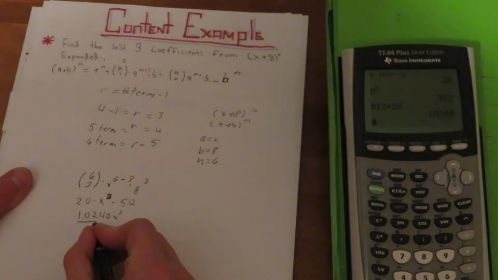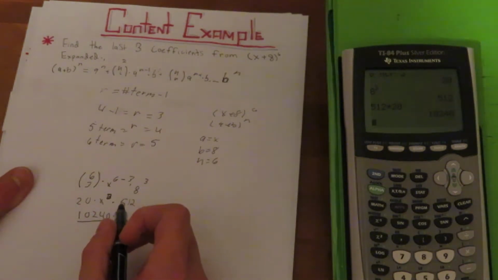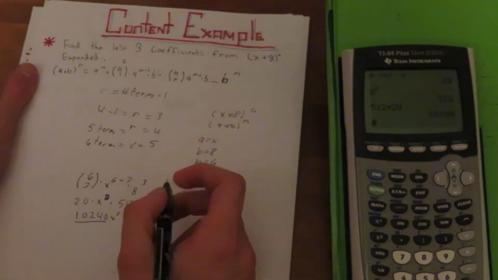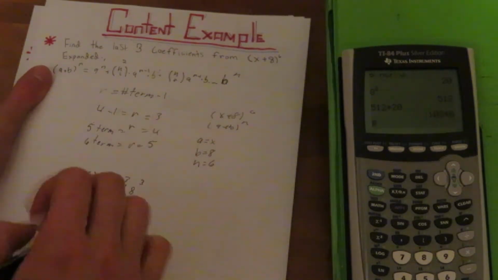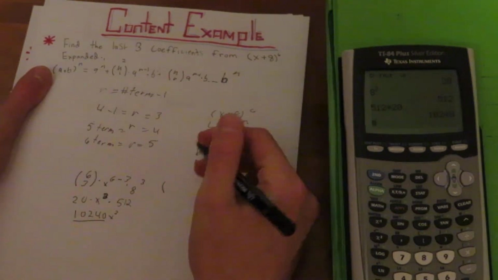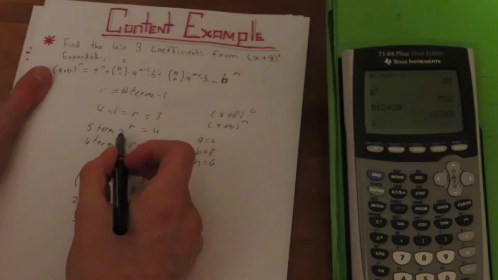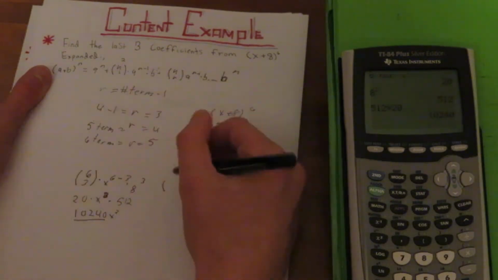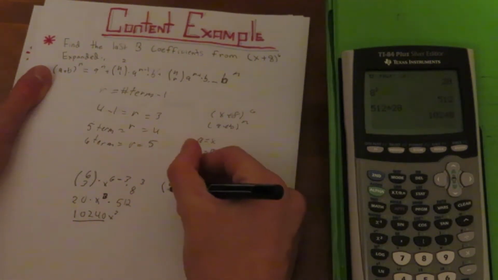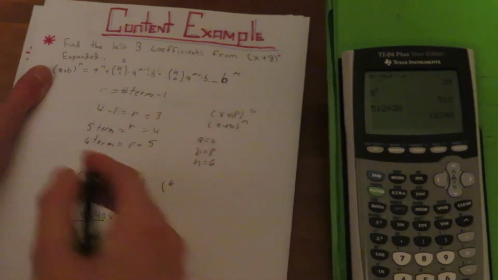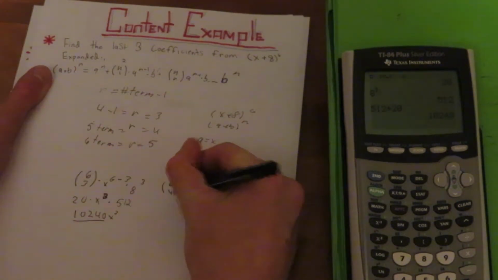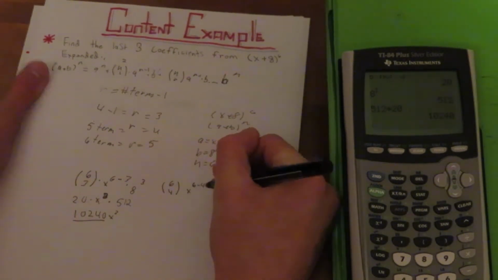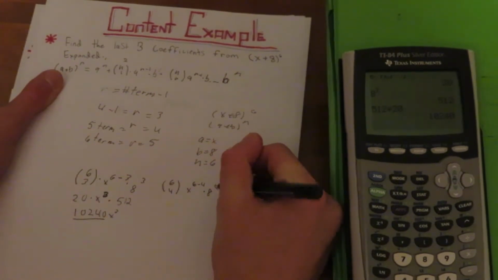And so 10,240 is our answer to the 4th coefficient, so we need to find the answers to the 5th and 6th coefficient. To do this, we just repeat what we did, but plugging in a different r value. So for the 5th term, n, a, and b all stay the same, we just change r. So n is 6, and r now is going to be 4. We found that out from subtracting 1 from our fifth term. So that's 4, x to the power of 6 minus 4, times 8 to the power of 4.